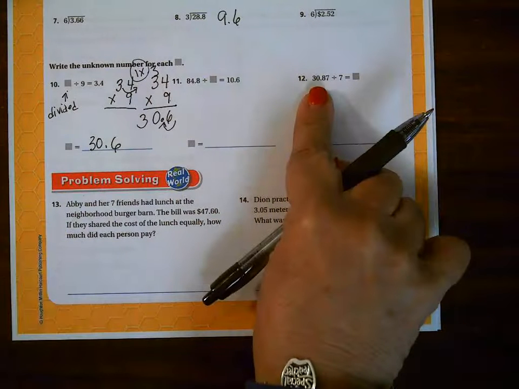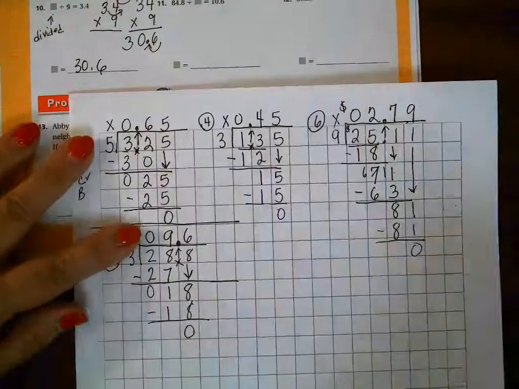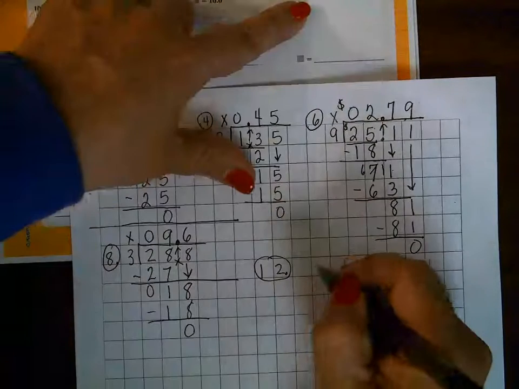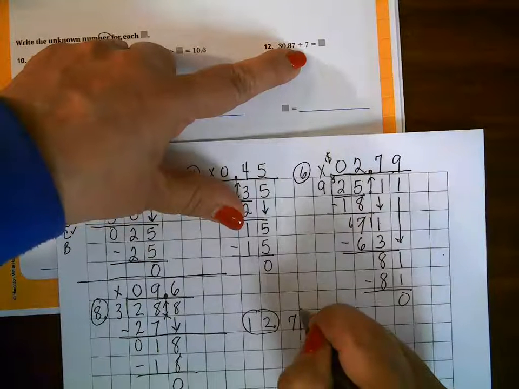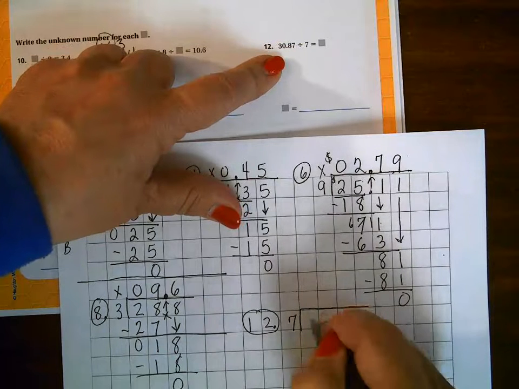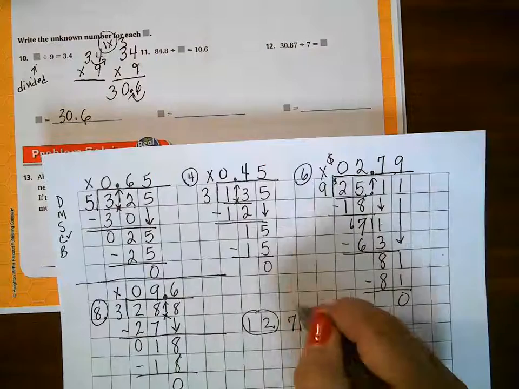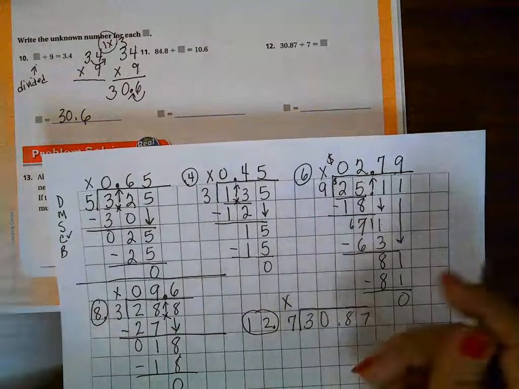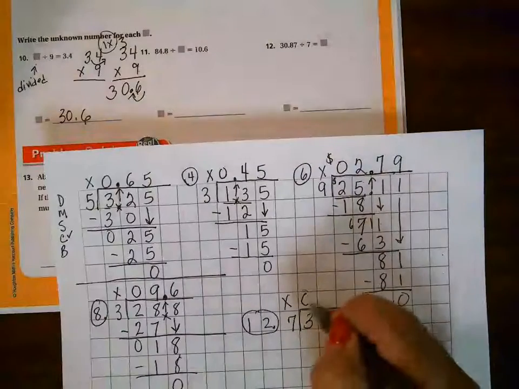Okay, so for number 12, I'm going to go ahead and bring my graph paper in because I'm going to divide that out. So 7 is my divisor. I'm going to divide that into 30 and 87/100. At my multiplication, 7 cannot go into 3, and I can see that here it has to be 7 or greater. So I'm going to put a 0.